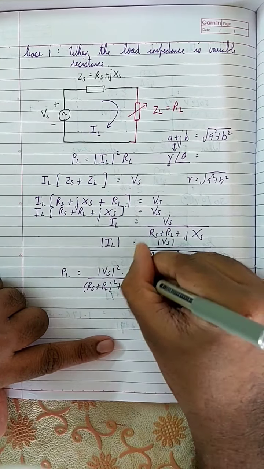Now you need to find the maximum power. What you need to do is find the value of RL such that PL is maximum. You need to find the value of the load resistor such that this power is maximum. So how do you do that? We have already learned this in mathematics. If you want to find the maximum value of any quantity with respect to another quantity, you simply differentiate it with respect to that quantity and equate it to 0.